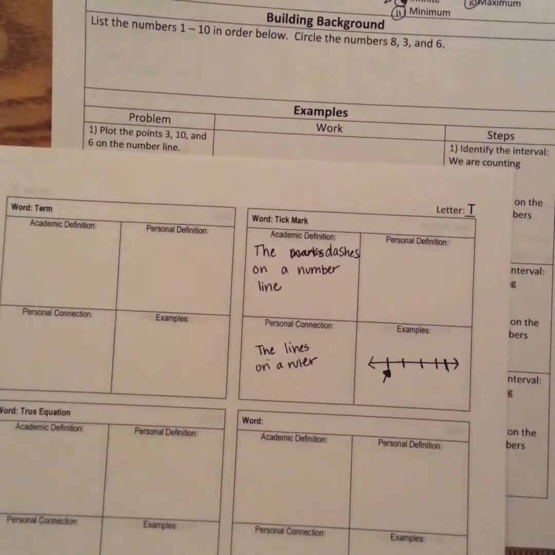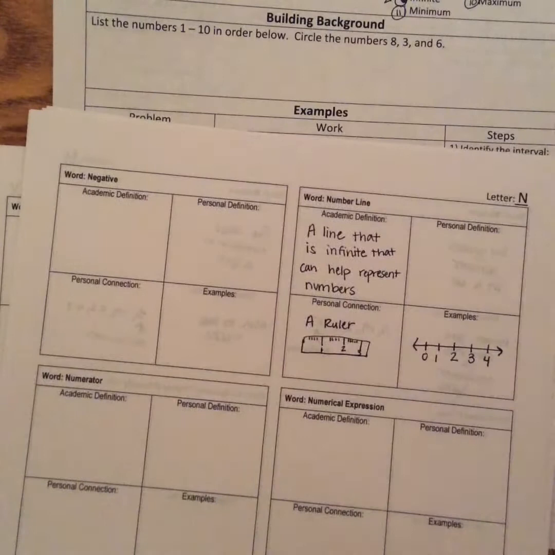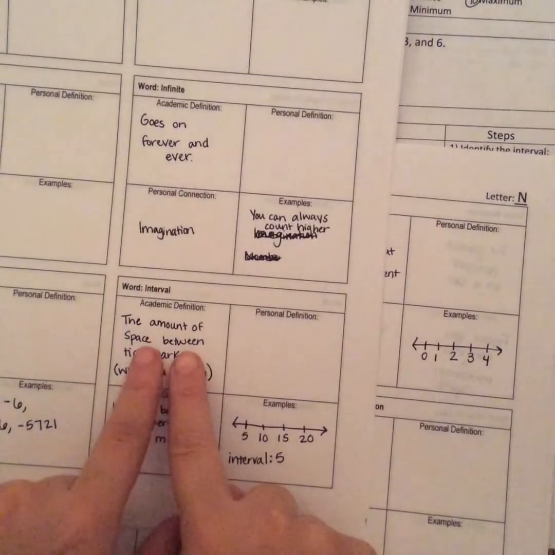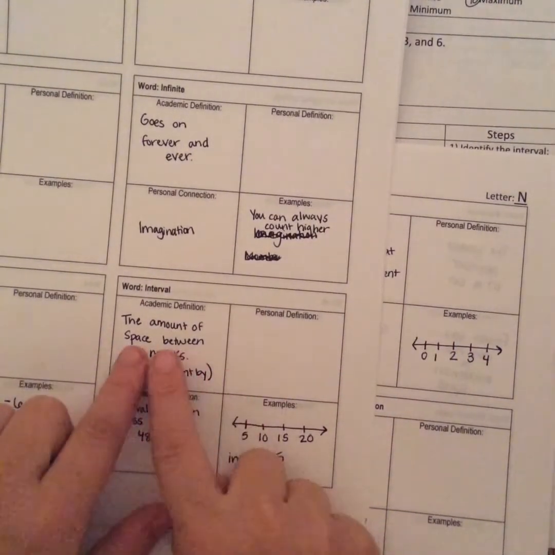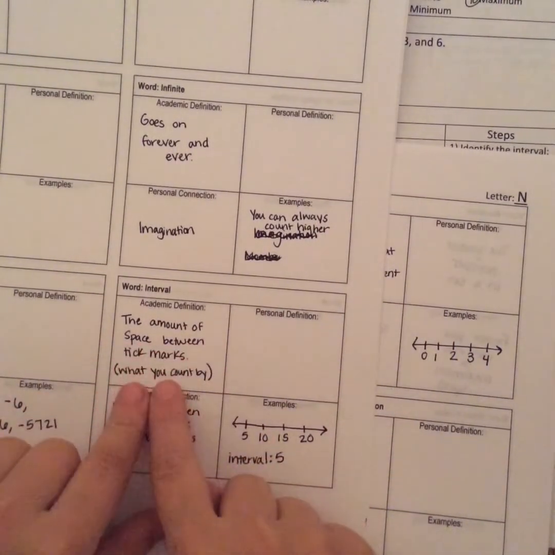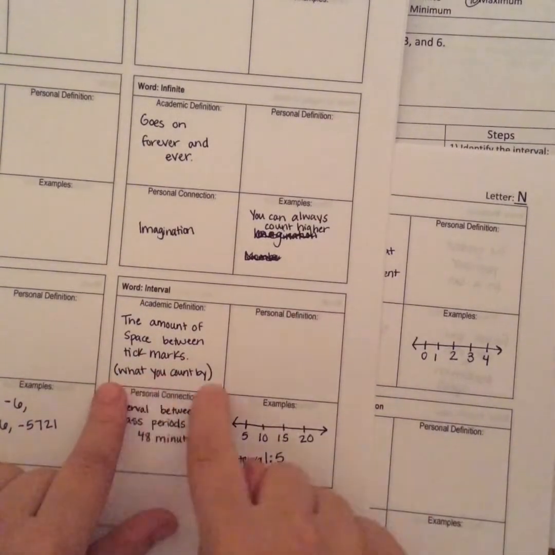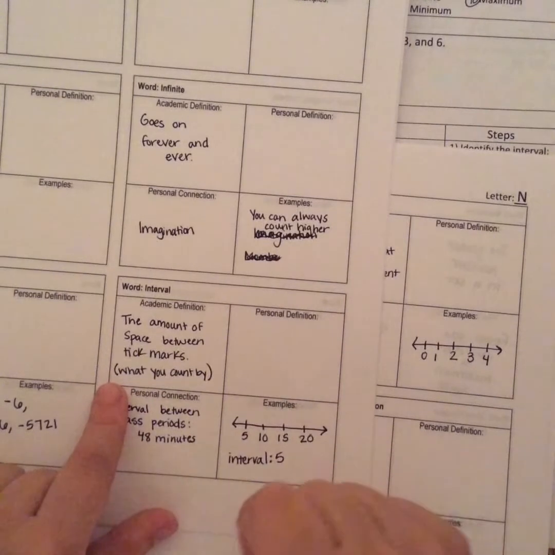All right, next we have interval. So we're going back to the I's. This is the last I one. Okay, so interval, right here. Down at the bottom on the left side, it says the amount of space between tick marks. What you count by is really what it is. I would put this definition right here if I were you, okay?